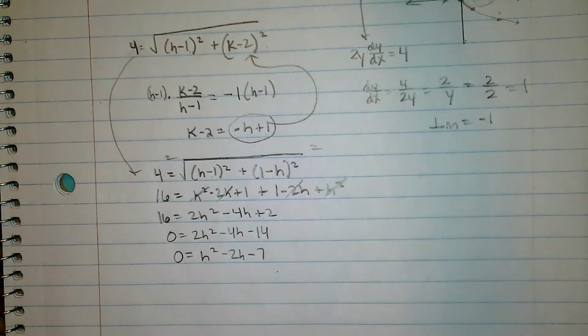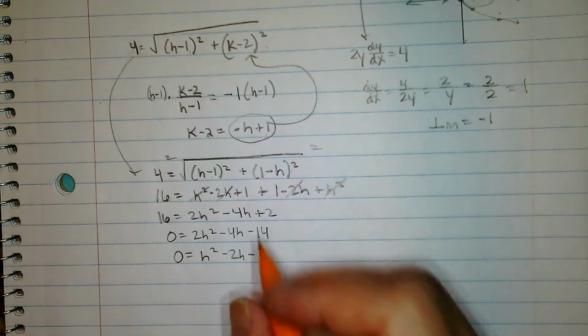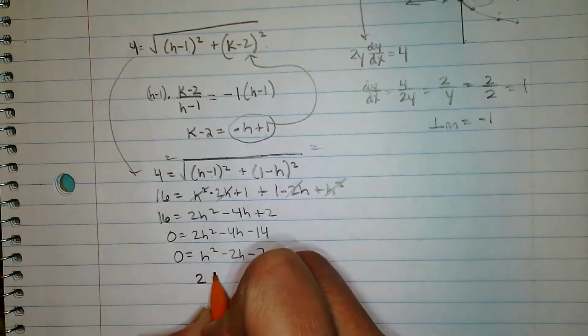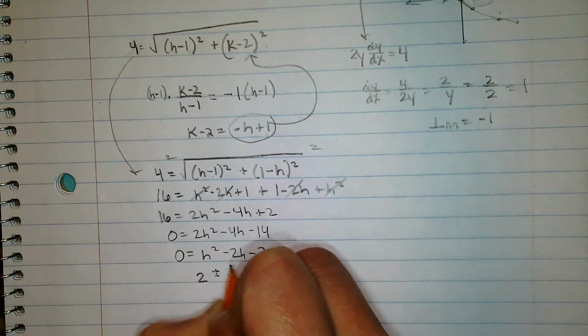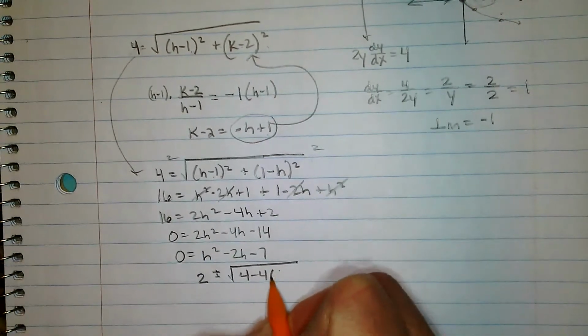Maybe it's not a nice answer. Maybe I need to do the quadratic formula. I'm just going to power through. Opposite of b plus or minus the square root of b squared minus 4ac, over 2a.